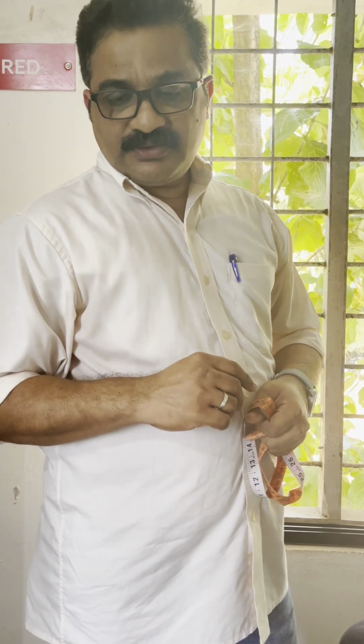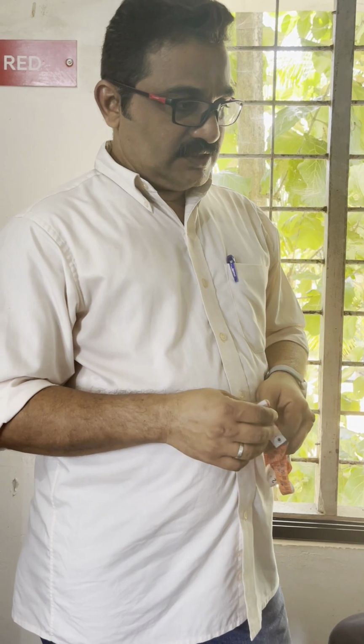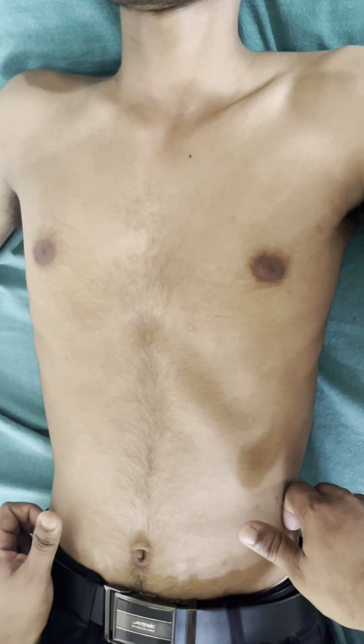Then the next thing we have to note is symmetry of chest. Symmetry of chest we have to do in palpation. In inspection we have observed if there is any visible change in the movement of chest, it comes under symmetry. So in palpation we are confirming it. I will show the method of examining the symmetry of chest.